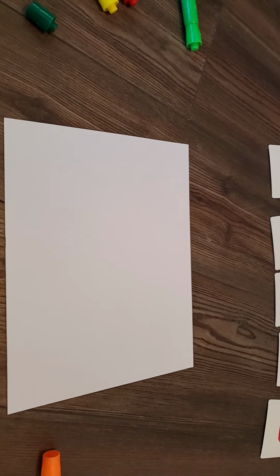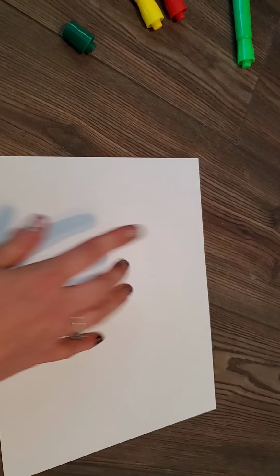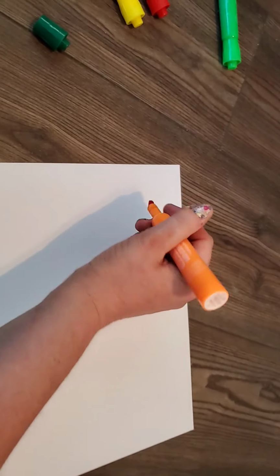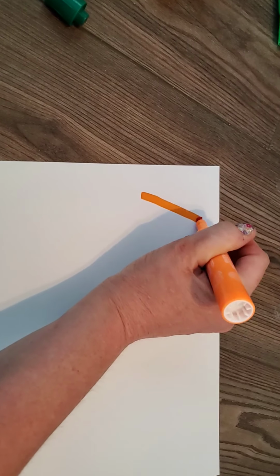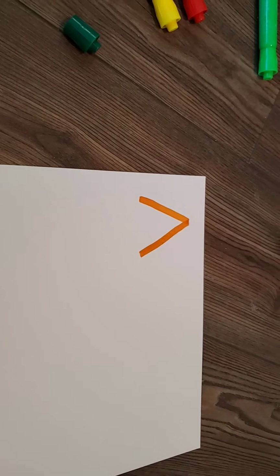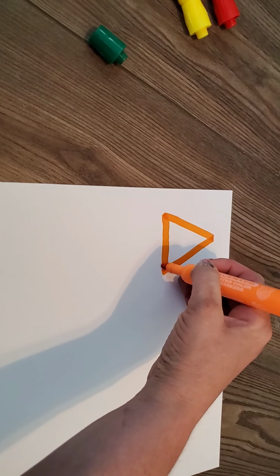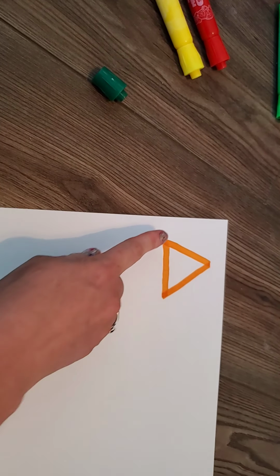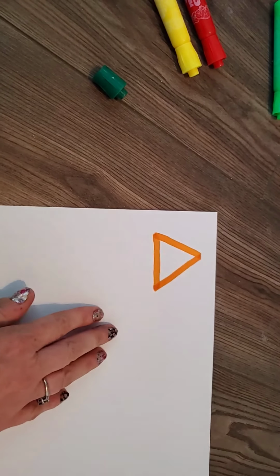The first shape that I want you to draw is a triangle. So on your paper, try to draw a triangle without me. I'll give you a couple seconds. Remember, a triangle has 3 sides and 3 corners. All right, I'm going to draw a triangle, okay? Remember, you go up, down like an A, and then you close it. It has 1, 2, 3 sides and 1, 2, 3 corners.